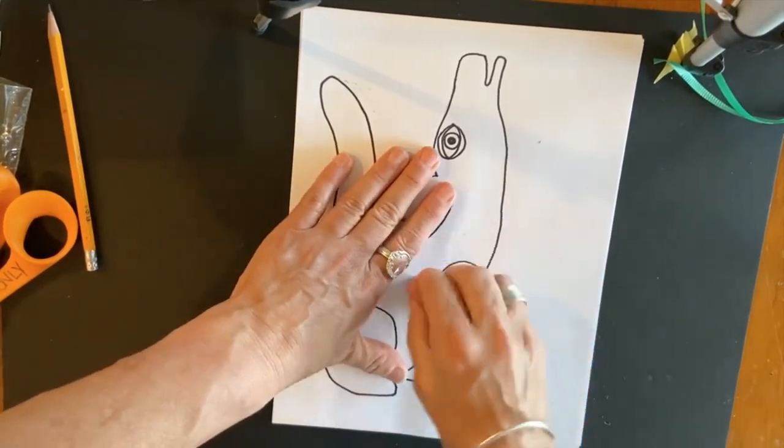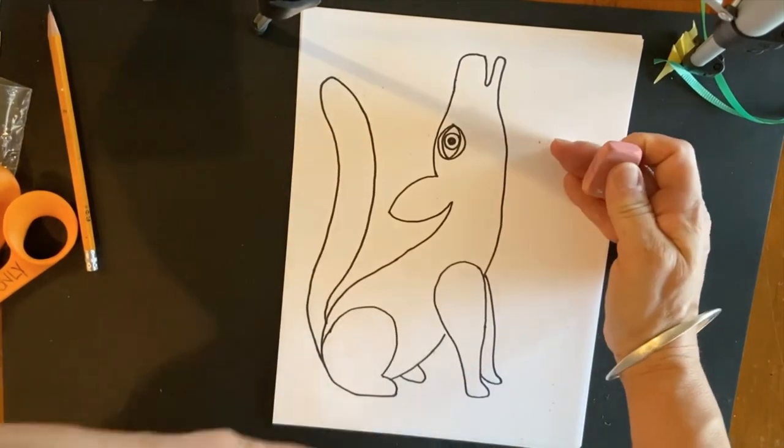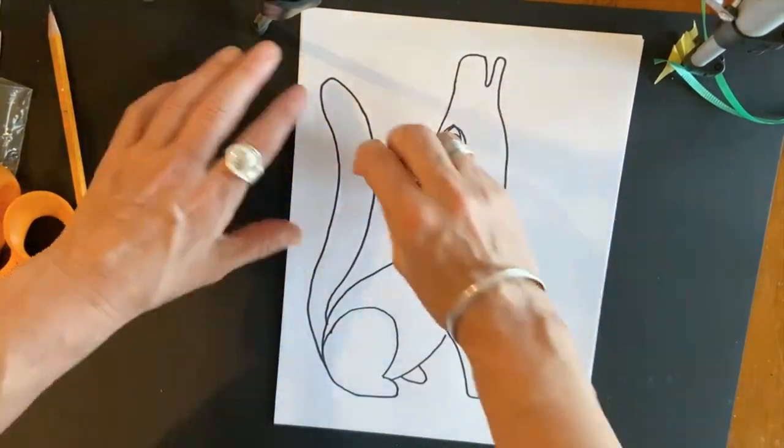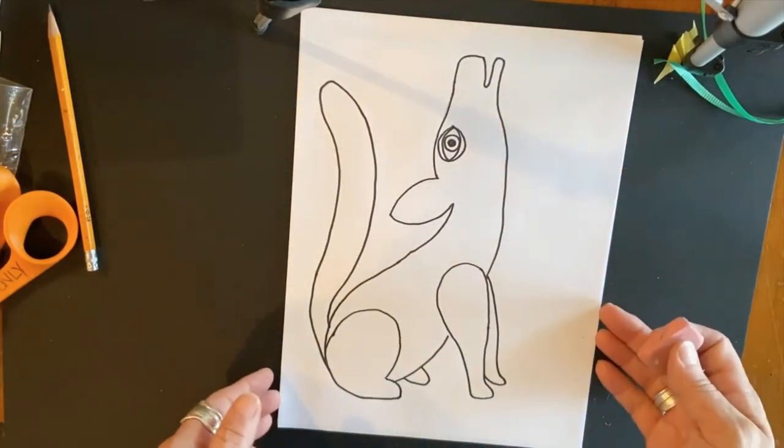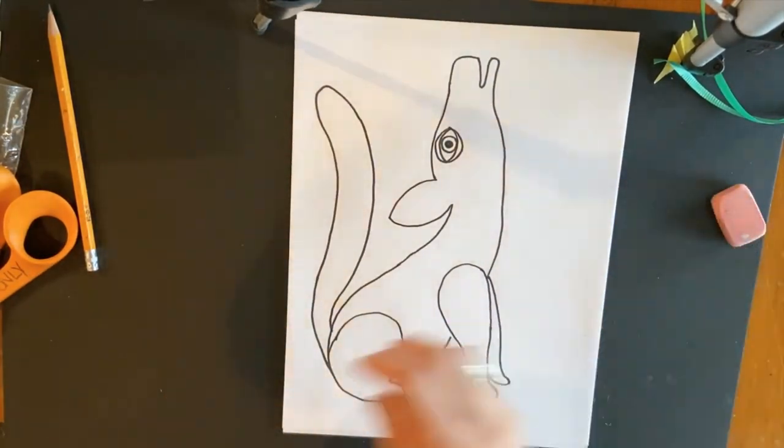Okay, so I'm gonna add some simple pattern, and then I think I'm gonna actually color this one with marker. It would be fun to paint, but I didn't really put it on the right kind of paper to paint. So there is my coyote, my Oaxacan coyote howling at the moon.